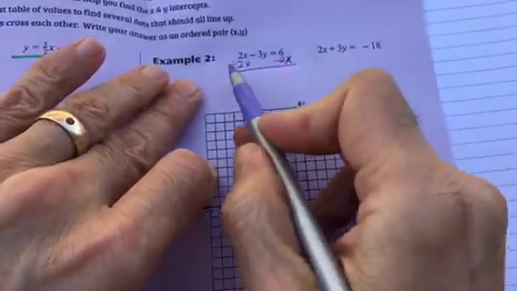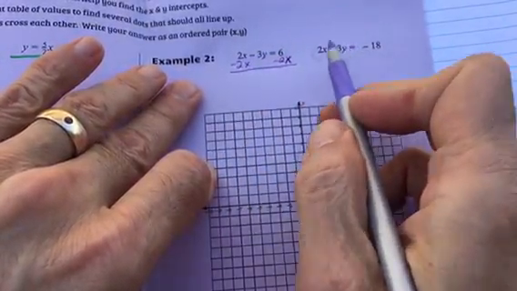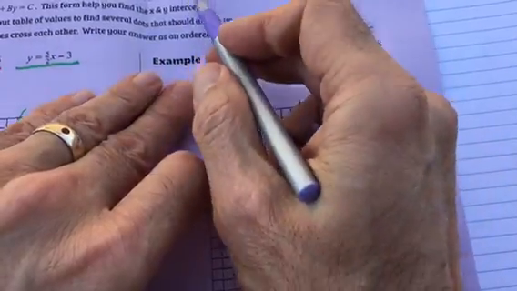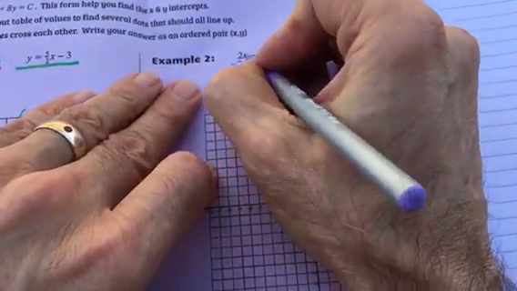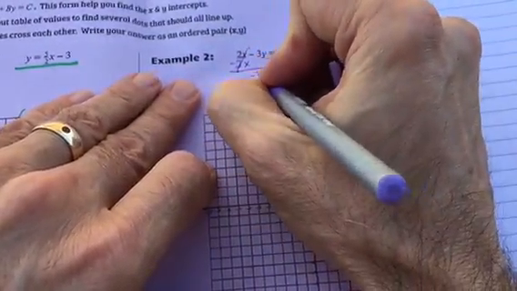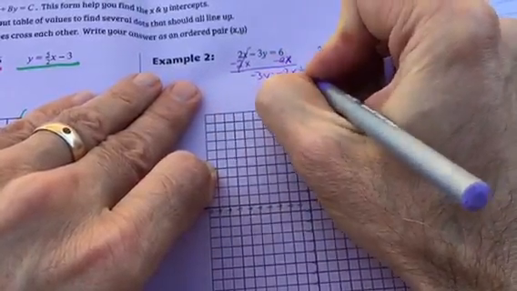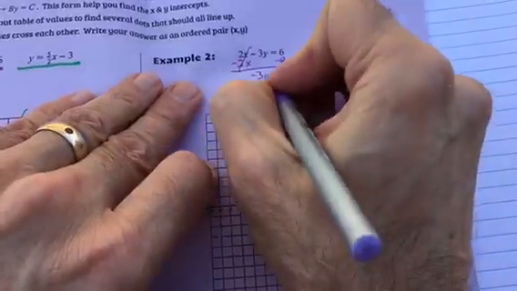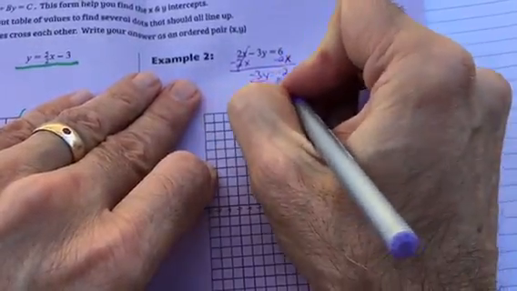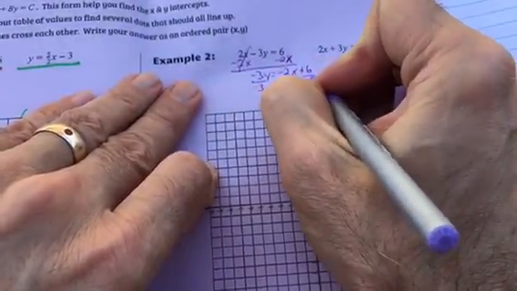In a previous lesson, I showed you how to graph it when it's in standard form using intercepts. I'm going to do it by putting it into slope-intercept form. These will cancel out. -3y = -2x, that's a +6, so +6. Divide by -3, divide by -3, divide by -3.